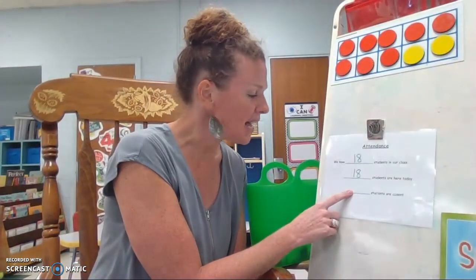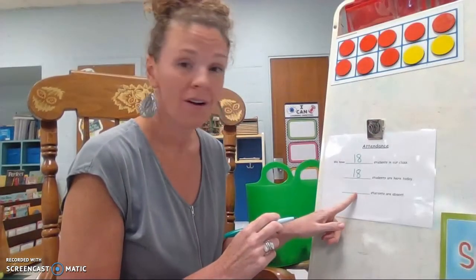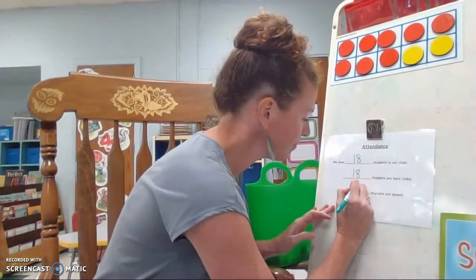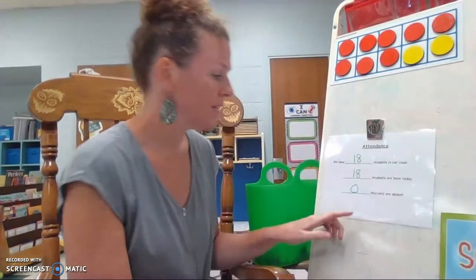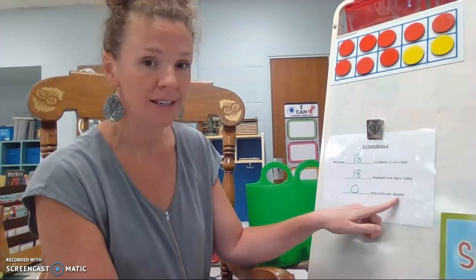We don't have anybody absent. Everyone is here. So what number should we put on this line if all of our students are here and none are absent? What number represents none? Yes. So we need to write the number 0 on this line. So it says 0 students are absent.